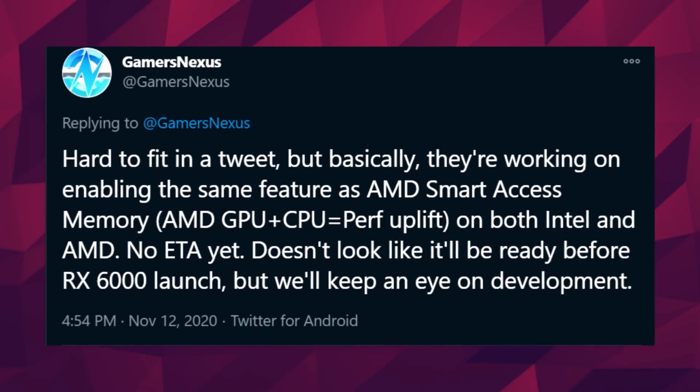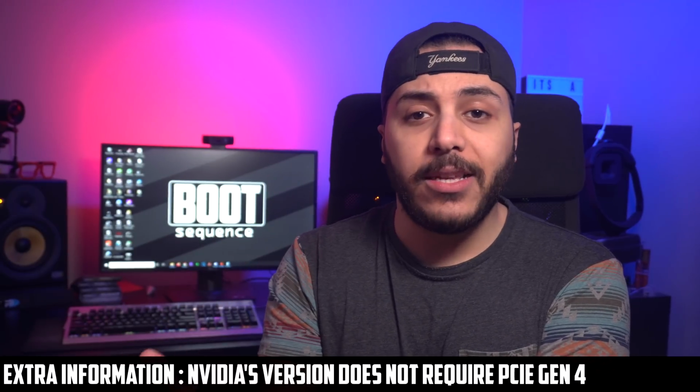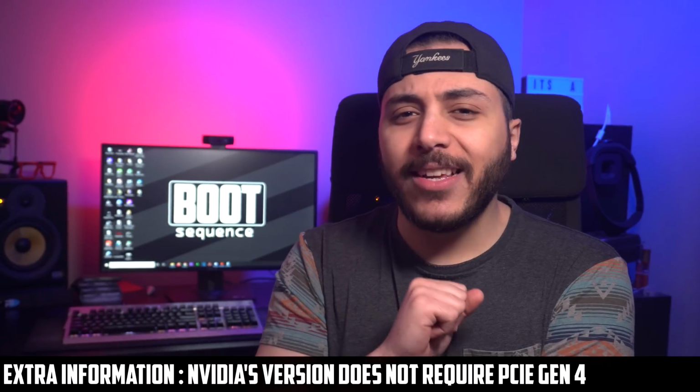As for availability for Ampere, according to Gamers Nexus, the Nvidia version of Smart Access Memory might not be available before the RX 6000 launch, but they'll keep an eye on the development. It's going to be interesting to see if other software is going to take advantage of the resizable BAR now that AMD and in the near future Nvidia support it. So what do you guys think? If Nvidia gets it rolled out and it happens to work with, let's say, AMD's older generations of CPUs like the Ryzen 2000 or 3000 series, or Intel's 9th gen or 10th gen CPUs, are we raising our pitchforks? Let me know what you think down below.